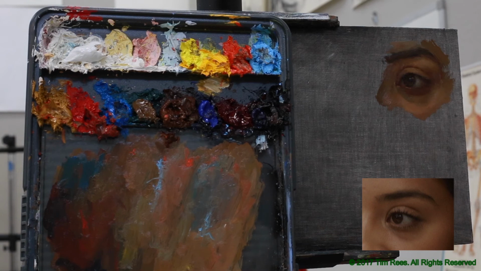Softening the edges within the ball of the eye there really helps it read a little rounder. That seems so dangerous. It sure is. Just a light touch, knowing where the edge of my brush is, really knowing how clean it is. See there, I just deposited some paint. Oh no, what are we going to do? I think it'll be okay. It might actually just be picking up some glare. Okay.